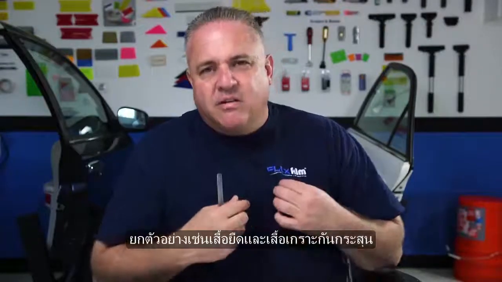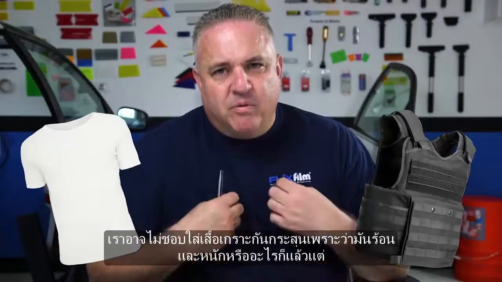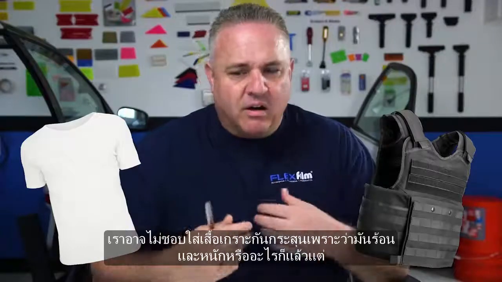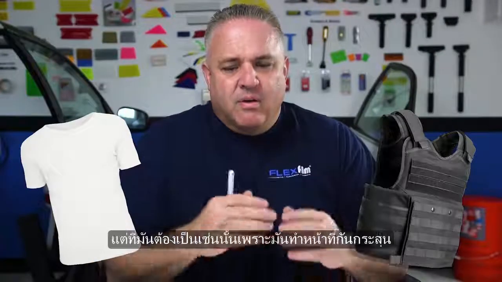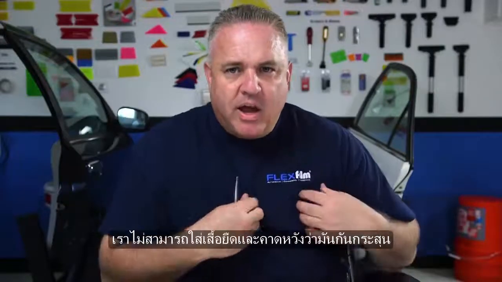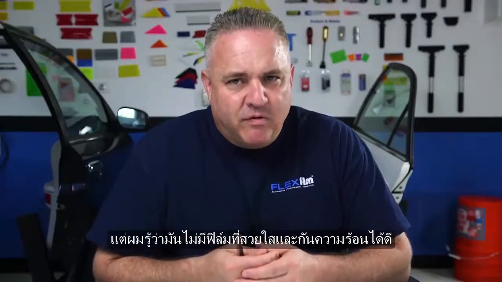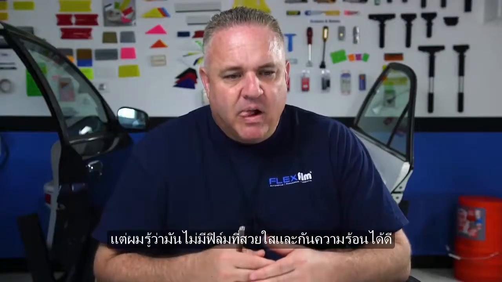It's almost like a t-shirt and a bulletproof vest. We may not like wearing bulletproof vests. They may be heavy, hot, stiff, whatever, but they have to be that way in order for them to stop a bullet. We can't just put on a t-shirt and expect our t-shirt to stop a bullet. I don't think they've invented t-shirts to stop bullets yet. I know they haven't invented window film that looks beautiful and clear, perfect, that stops a lot of solar energy.